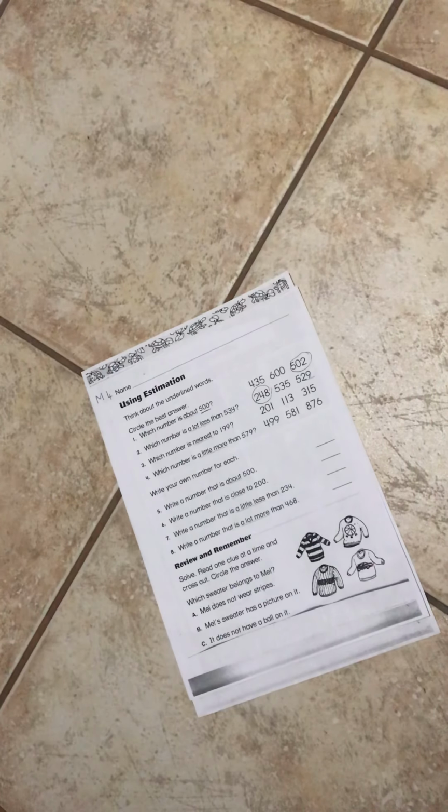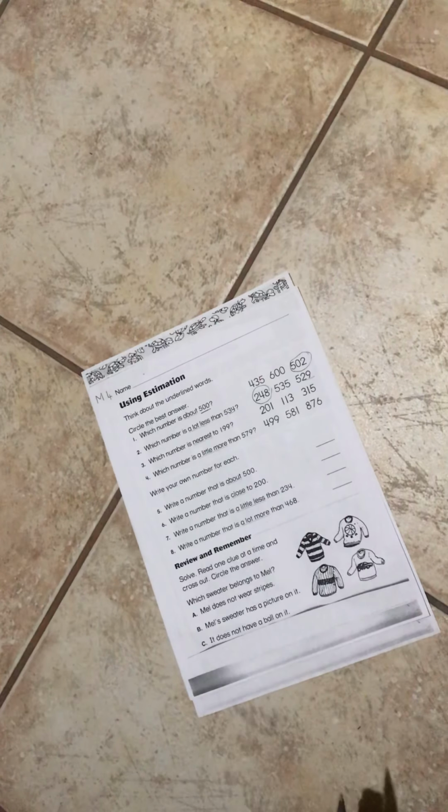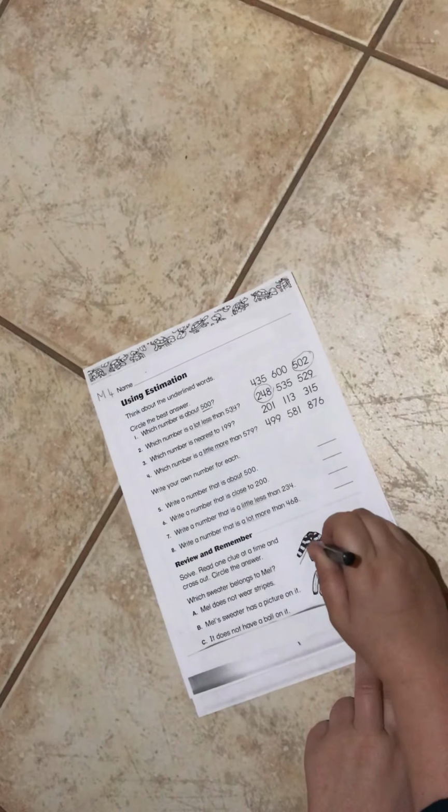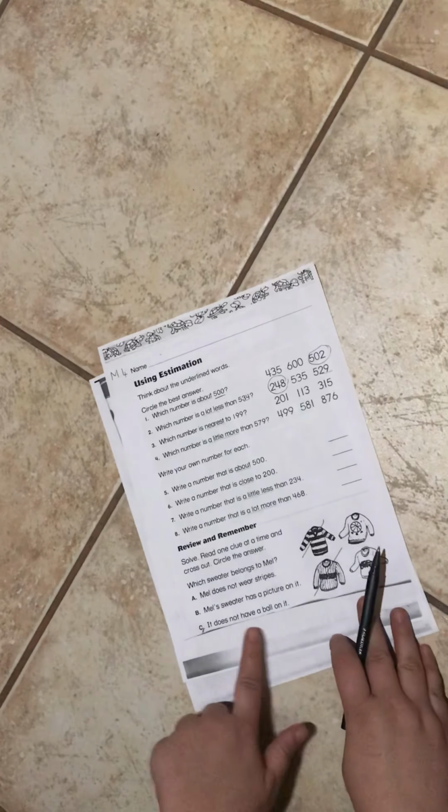Good, then at the bottom is this fun little riddle, but I'm going to do this with you. It says, read one clue at a time and cross out. Circle the answer. Okay, it says, which sweater belongs to Mel? At A, it says, Mel does not wear stripes. So, we have to cross out any of the sweaters that have stripes on them. This one has stripes on it, and this one has stripes on it. So those are not Mel's sweaters.